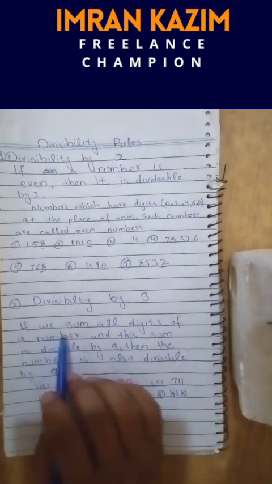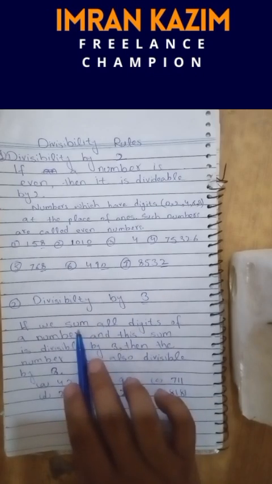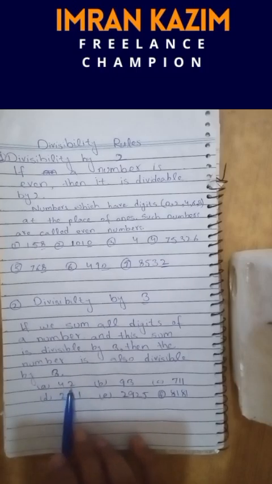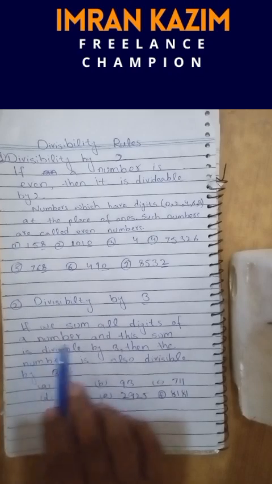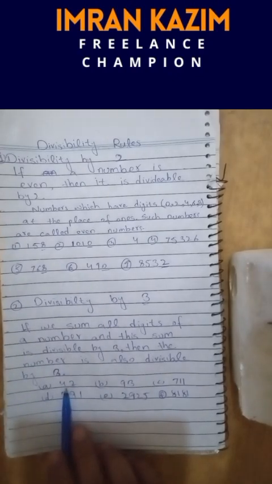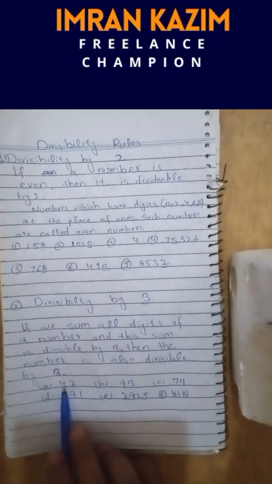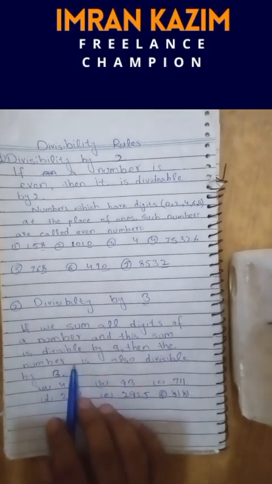So if we sum all digits, if sum means if we add all digits of a number, our number is here 42. And if we add these digits, how many digits are here? Two digits here, 4 and 2. If we add 4 and 2, we will get 6.